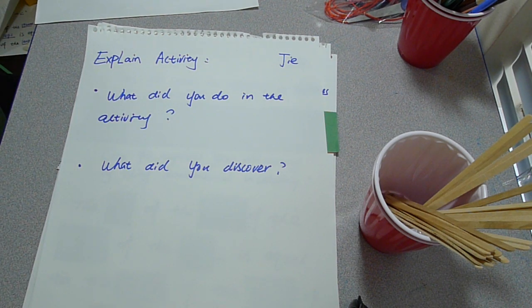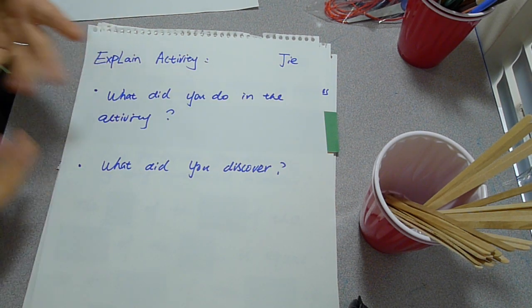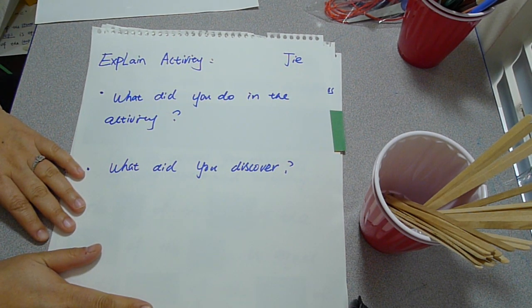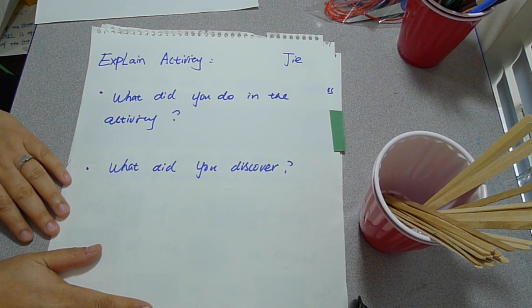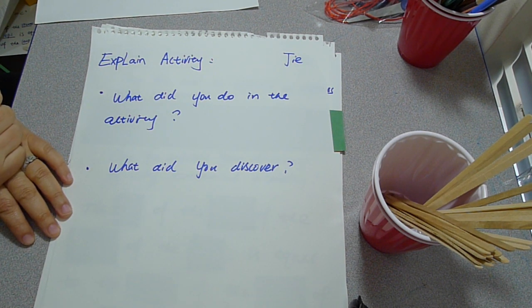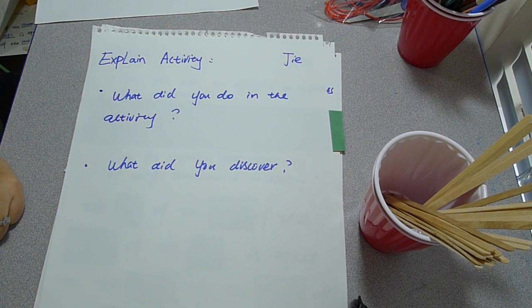Every group worked so well. So let's try to answer some questions to share your experience of working on the activity. So the first question to answer is, what did you do in the activity? So I want you to talk to your partner about this. And the second question would be, what did you discover when you were working on the activity?